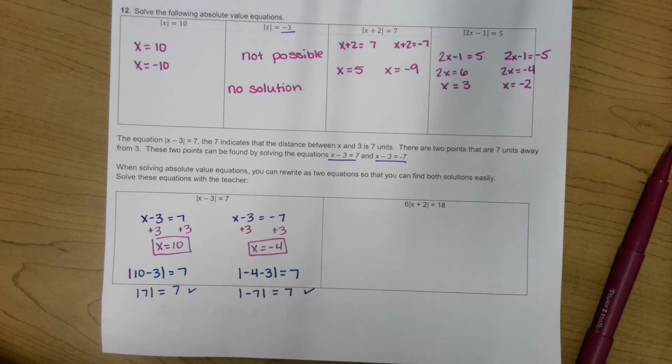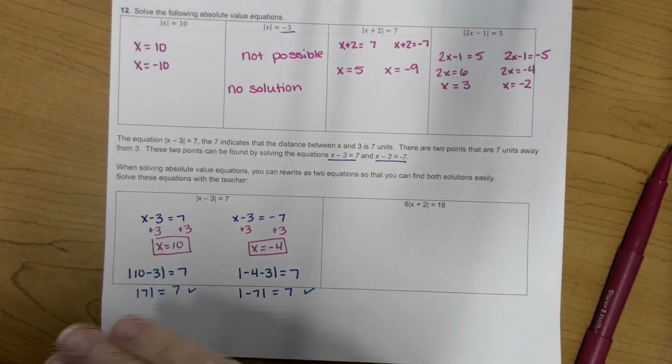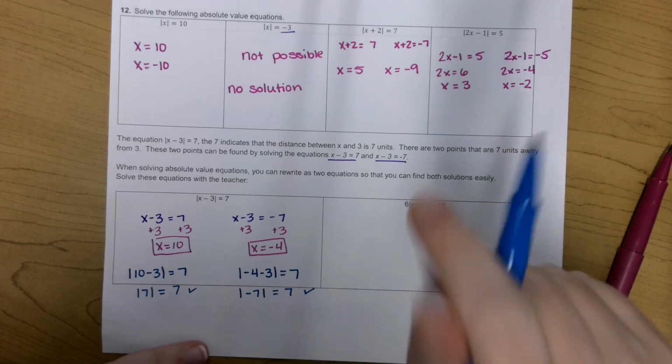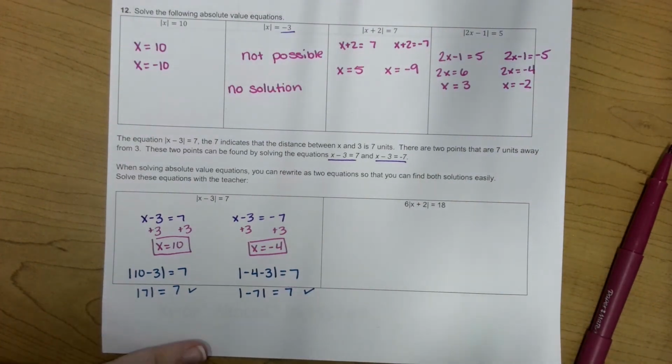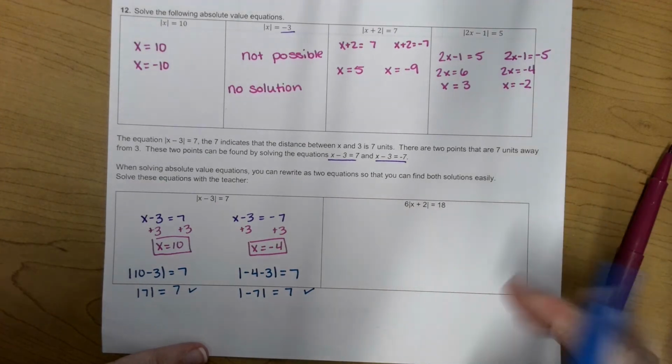So I've got some advice here. And this is not hard and fast, this is not the only way to do it, but this is kind of my theory on it. I try to divide instead of distribute. I don't like distributing inside absolute value. And the reason being is that if you have a negative number on the outside, you can't distribute.